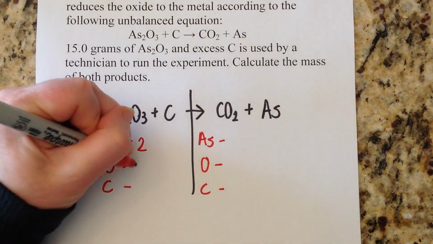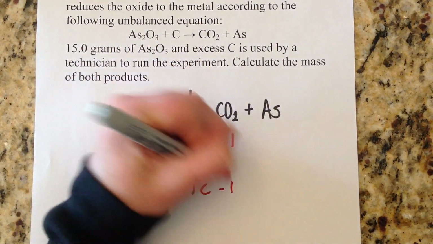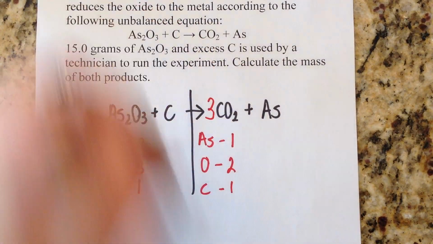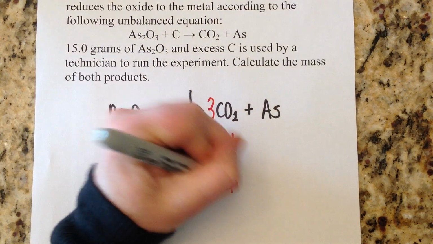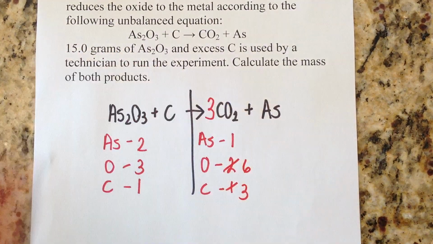I have 2 arsenics, 3 oxygens, 1 carbon, 1 arsenic, 1 carbon, 2 oxygens. So looks like probably the first thing I think I'm going to try is I'm going to throw a 3 right here. That gives me 3 carbons, 3 times 2, 6 oxygens.